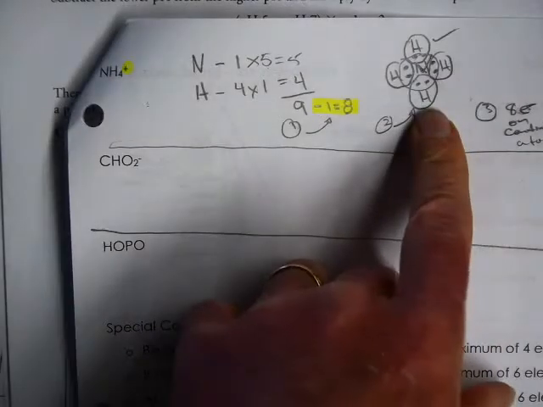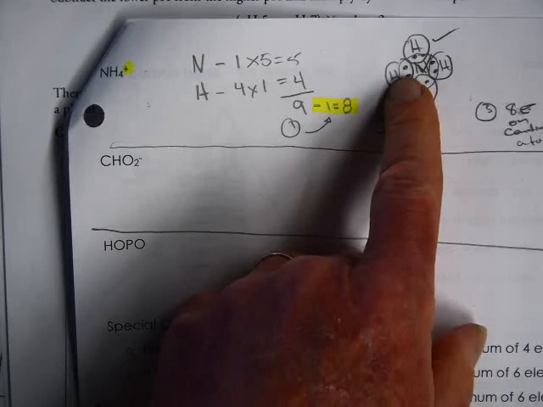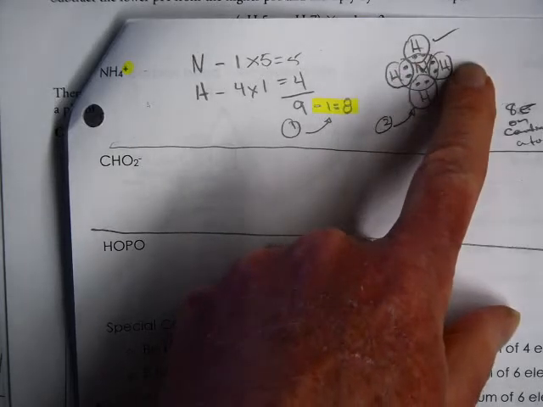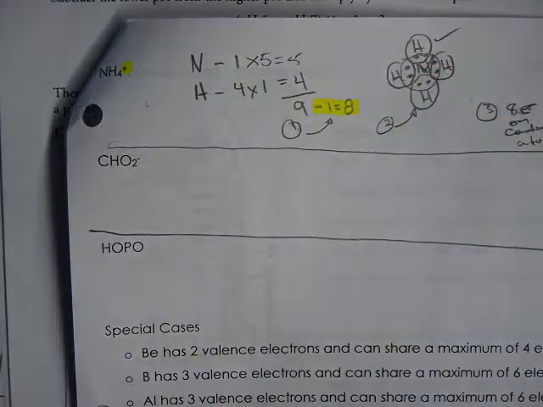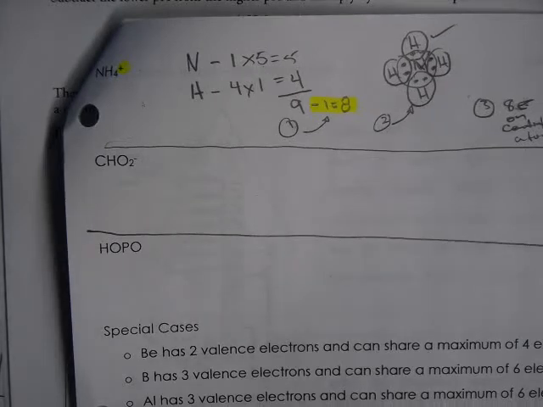Therefore, every one of these hydrogens is actually happy as well, because they all have a full electron shell. How do you know that your Lewis dot diagram is correct? Because every atom in the Lewis dot configuration is going to have a full outer shell. Hydrogens only have two electrons in their shell.